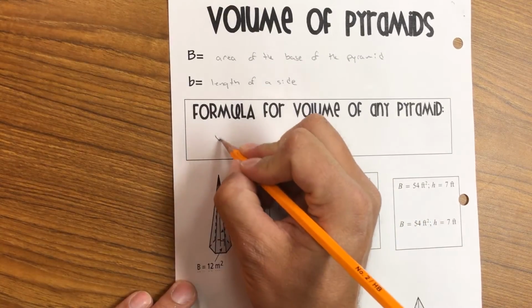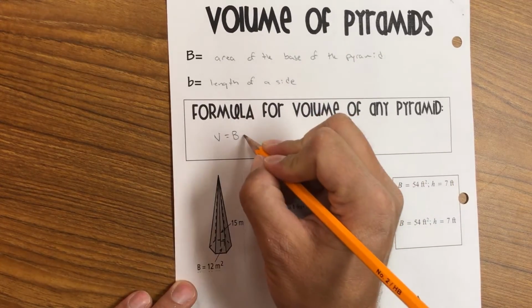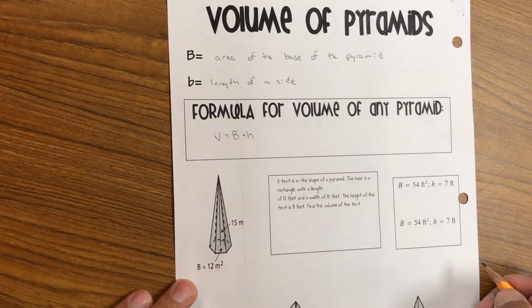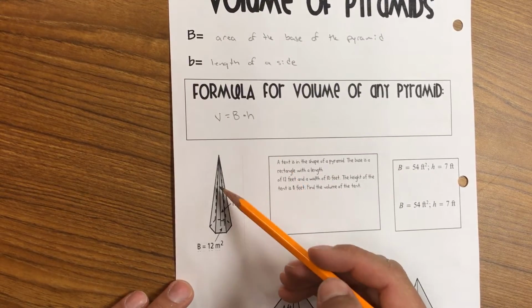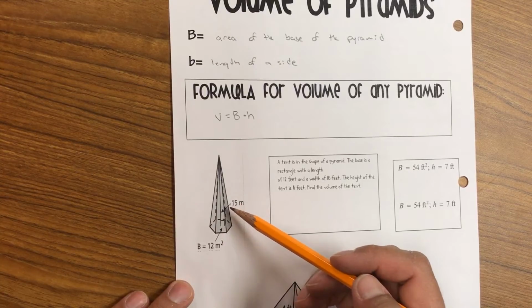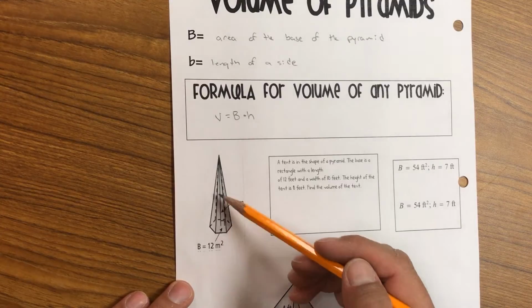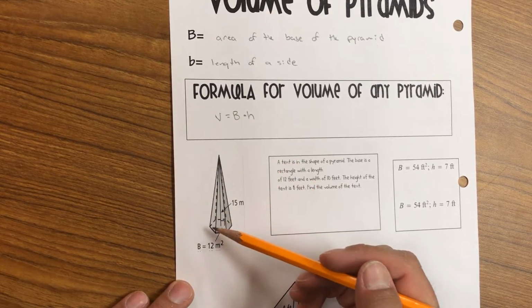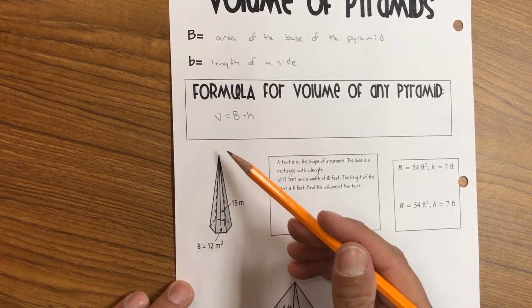Okay? So our formula for the volume of a pyramid is a lot like our formula for prisms. The volume is going to equal big B multiplied by the height of our pyramid, which can be a little confusing to find sometimes because we have two different heights. We have slant height and we have height. Slant height is the length or the height of the sides of the pyramid. The height that we're looking for isn't the slanted height. It's how high it is from the bottom of the pyramid to the top of the pyramid.